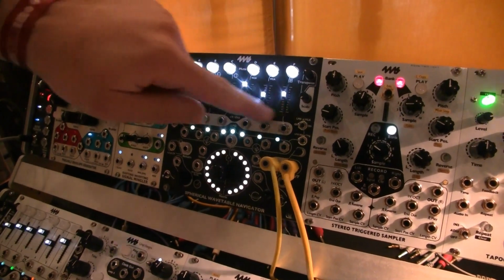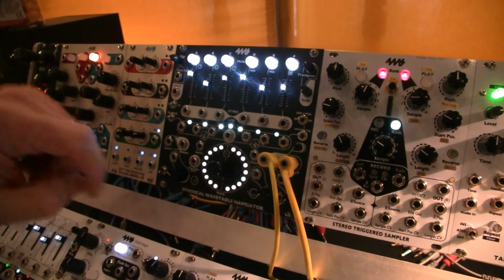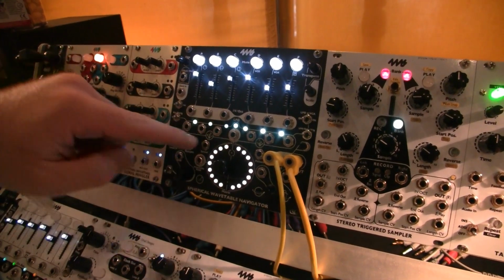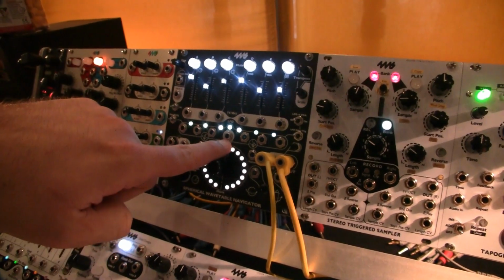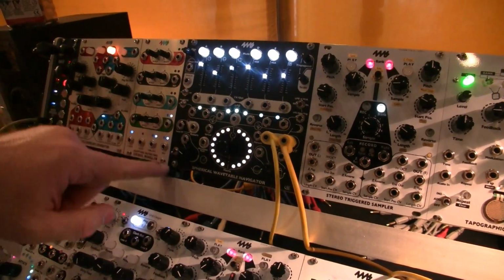This is a mixer section, 1 volt per octave inputs for each of the VCOs, and then you have LFO outputs here with a control on the LFO bank, CV input for LFO bank. And then this is the section where you navigate your wavetable.